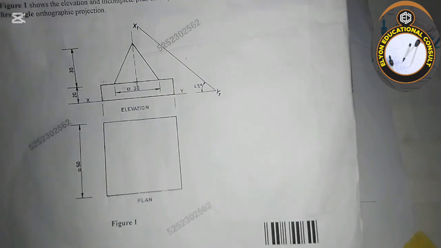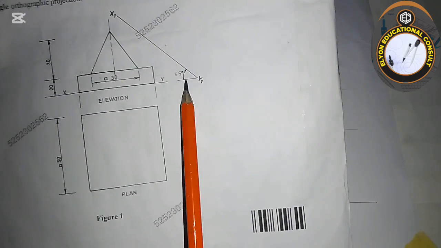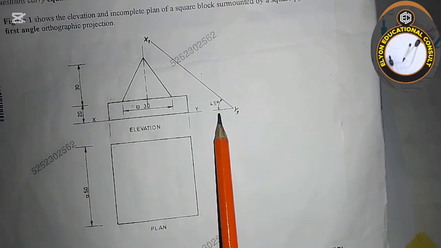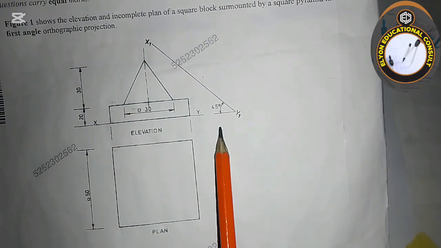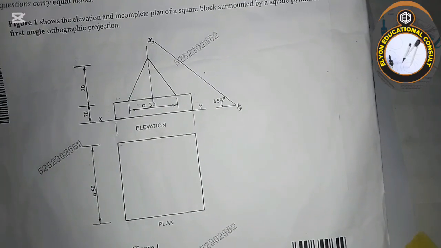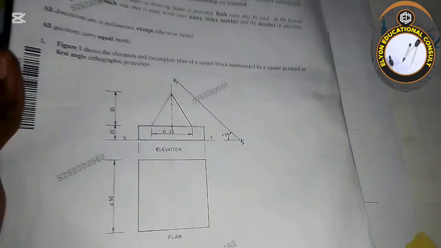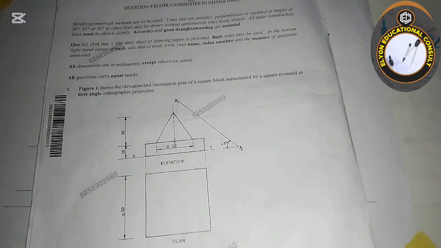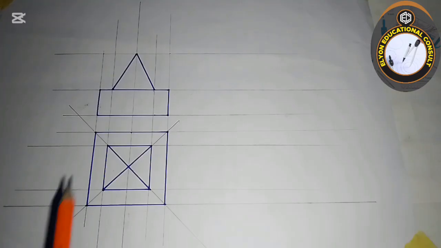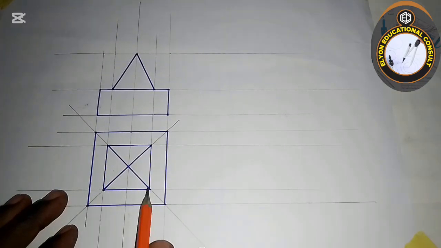Now we are told that we are to project at angle 45. You can see this angle here. They did not just put it there, it has its own function. So we are projecting at angle 45. It means that if we are drawing the auxiliary elevation and I'm to project from the plan now, I'm going to be projecting at angle 45. So what I'm going to be doing now is taking each of these points.